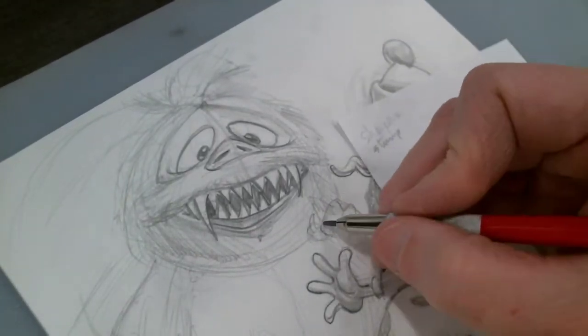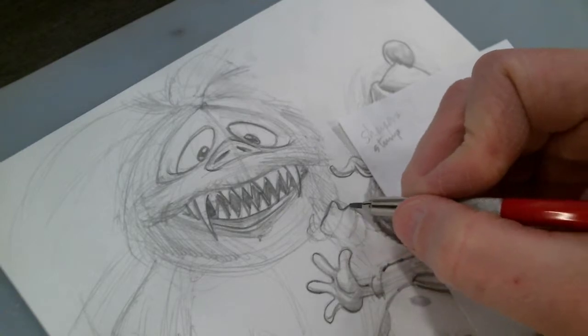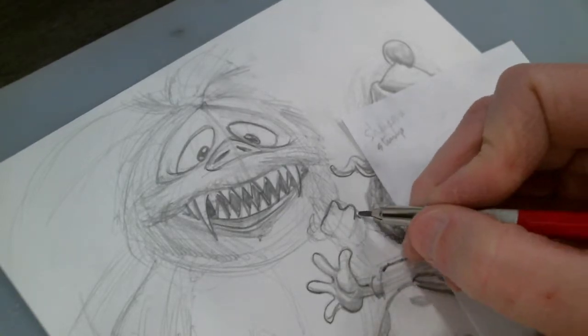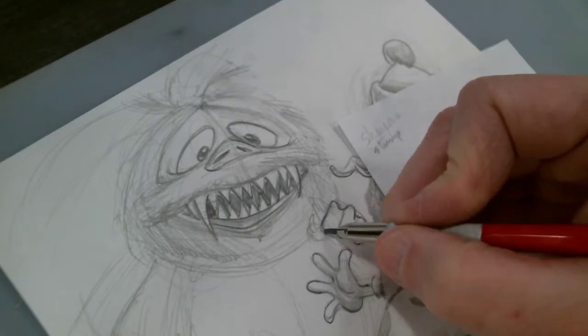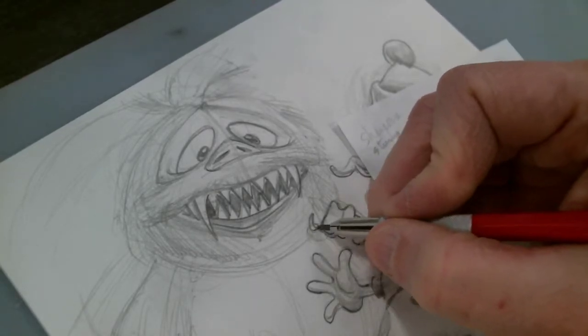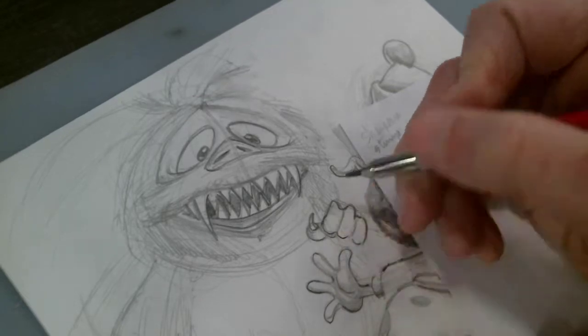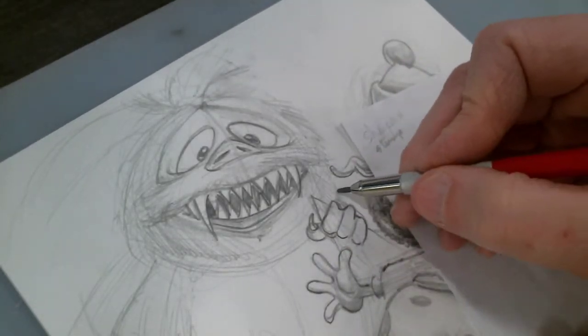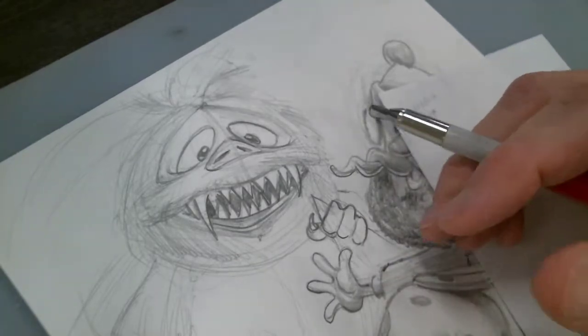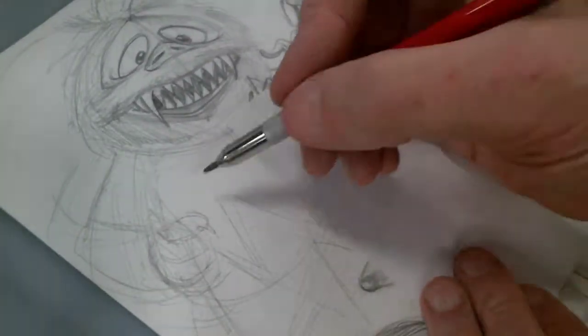So here we'll come and do the hand. Just kind of got this part coming around. Kind of come down here to the other hand.